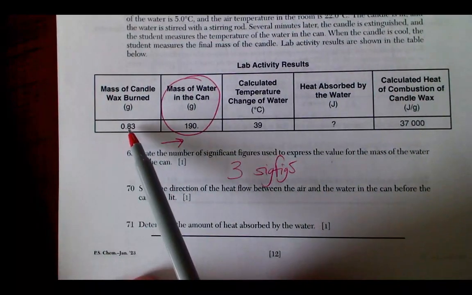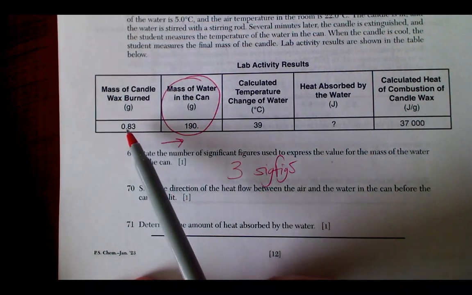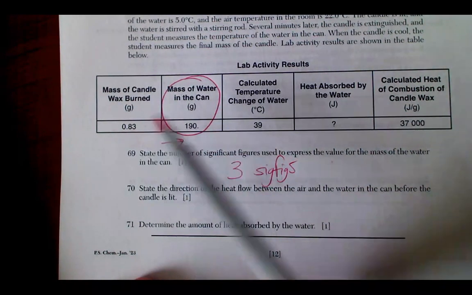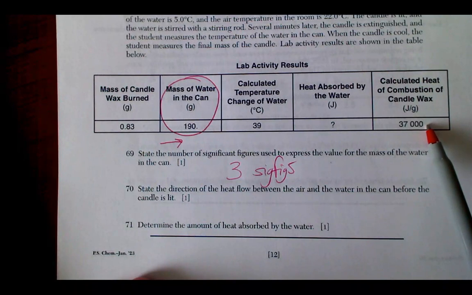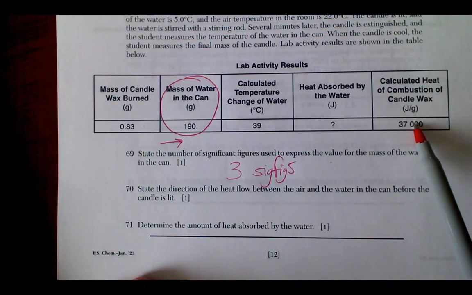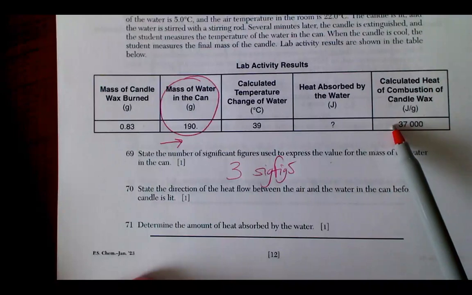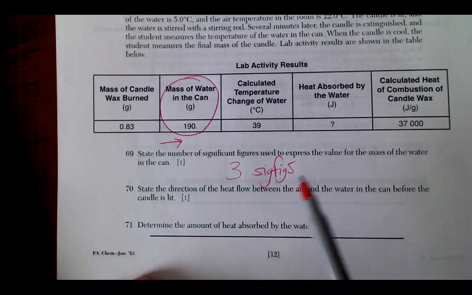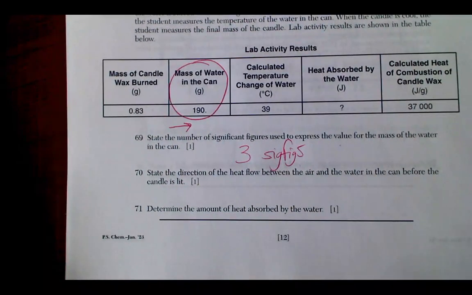In a number like this, if we started from the left, we would have ignored that 0 first, and then just the 8 and the 3 would be significant. Number over here, there is no decimal, so we would say the decimal is absent. We'd read it from the Atlantic side, and we would ignore all these zeros until we got to the 7, and the 3 and the 7 would be significant. But in this case, it's 3 sig figs.